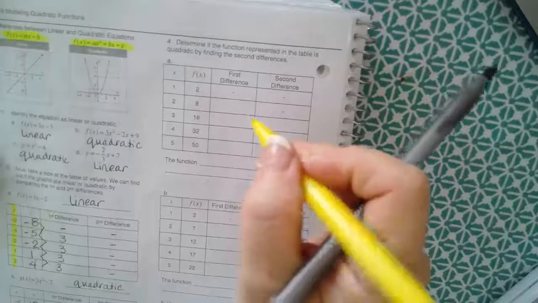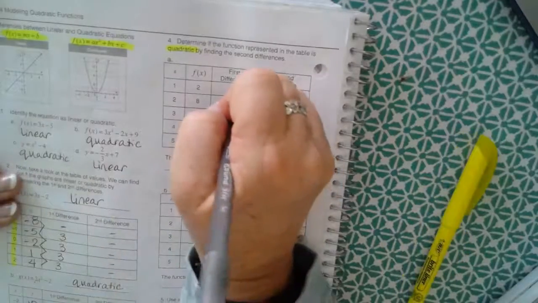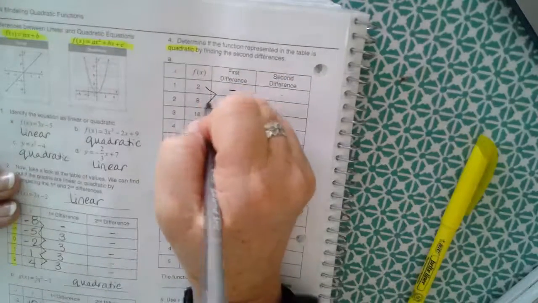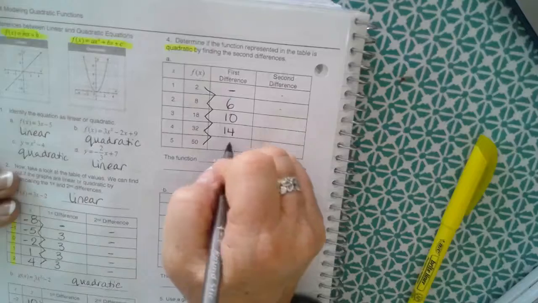So if we go over to this table, up to number 4, we need to determine whether this is linear or quadratic, because it's asking us, is it quadratic, yes or no? So, don't have a difference there. Go to the first one. To get from 2 to 8, up 6. 8 to 18, up 10. 18 to 32, up 14. 32 to 50, up 18.